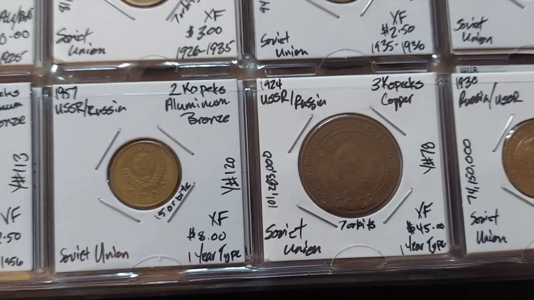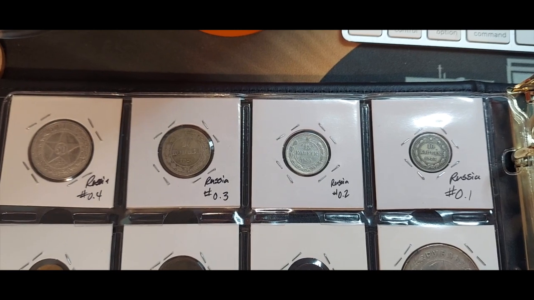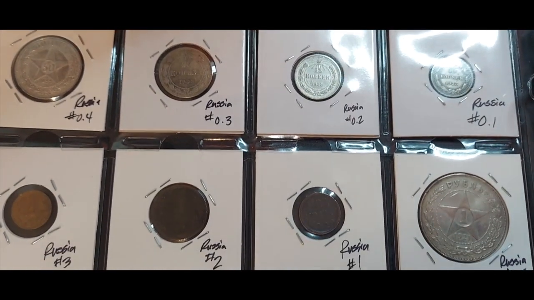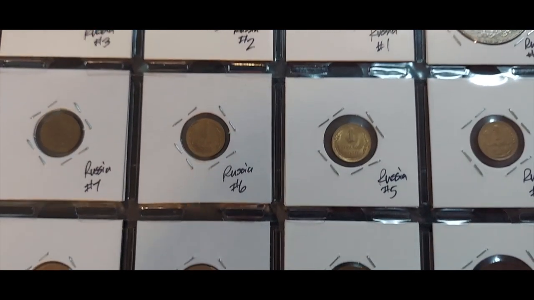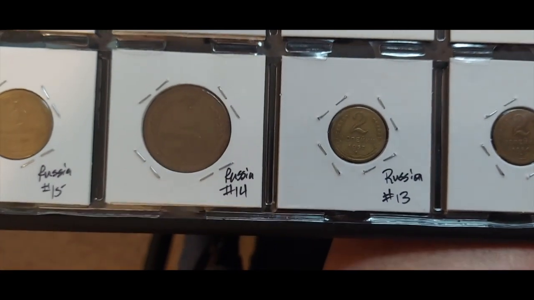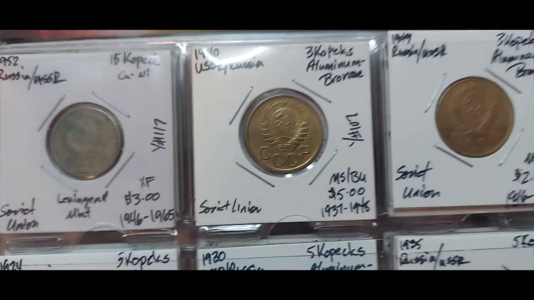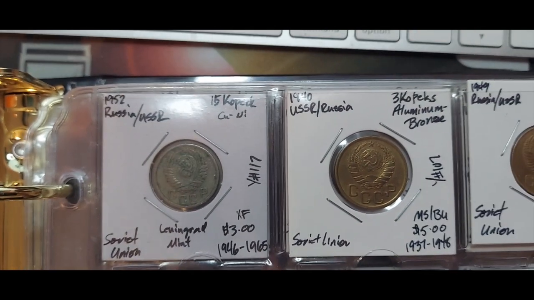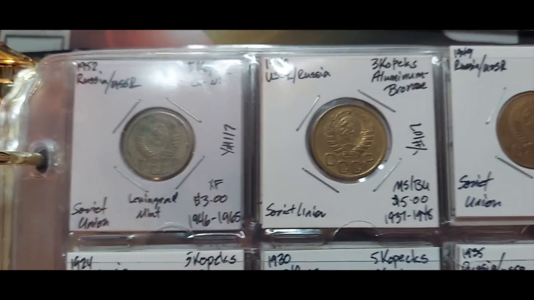Alright, let me change the page real quick. Alright, we'll give a quick view of the reverse of all the coins. Then we go to the, I'm missing one coin right there.